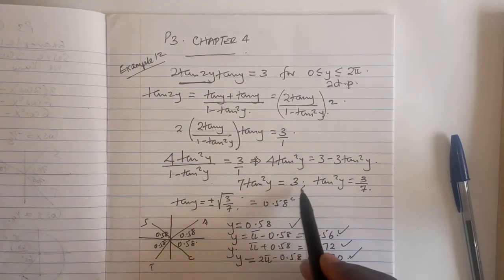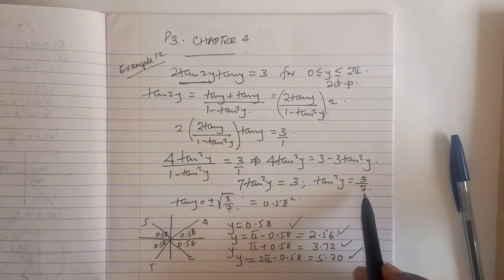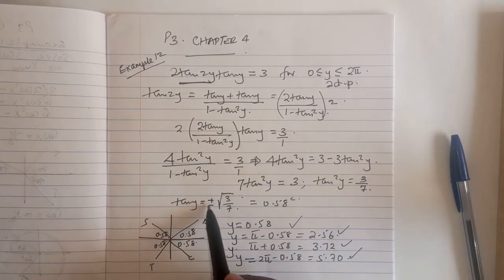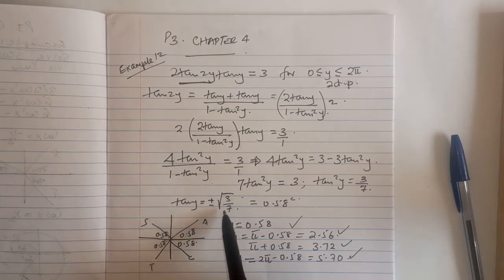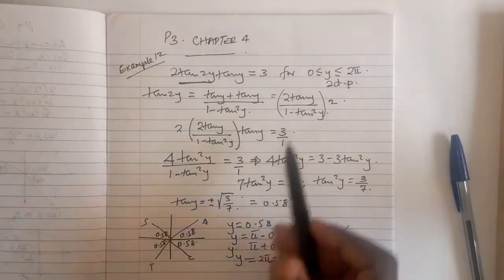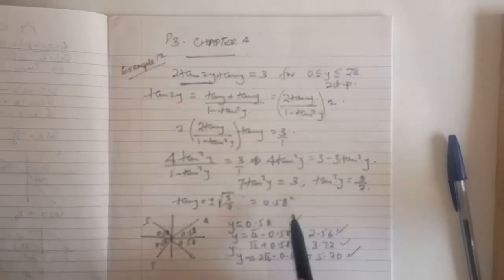And therefore, we just divide both sides by 7. We have tan squared y is equals to 3 over 7. And looking for the square root of both sides, we have tan y is plus or minus the root of 3 over 7. The reason why we are talking about plus or minus is because we know the square root of any positive number is always a plus or a minus. When we evaluate using our calculator now, and because the range is supposed to be in radian form, then our calculator should be in radian mode.